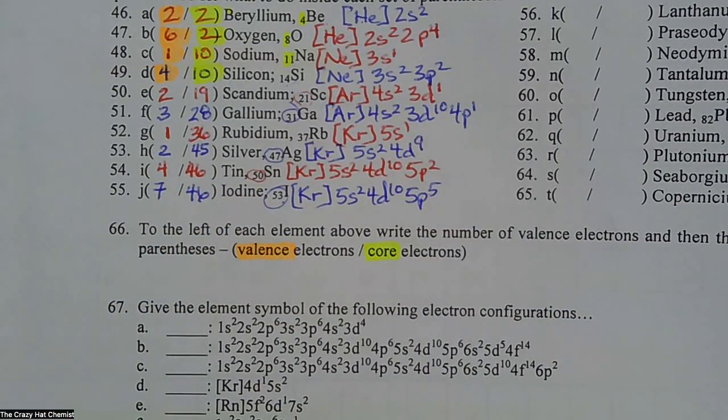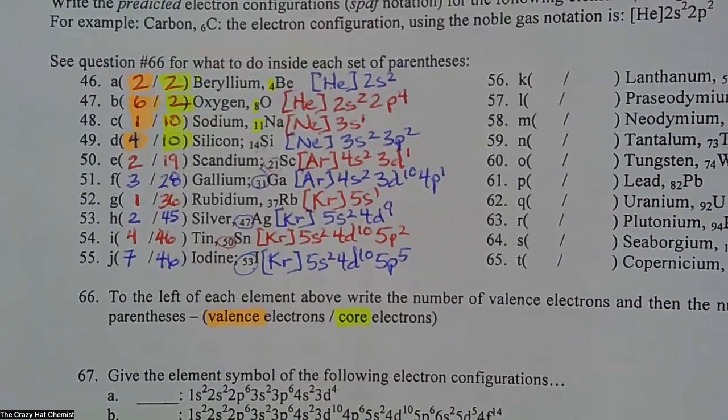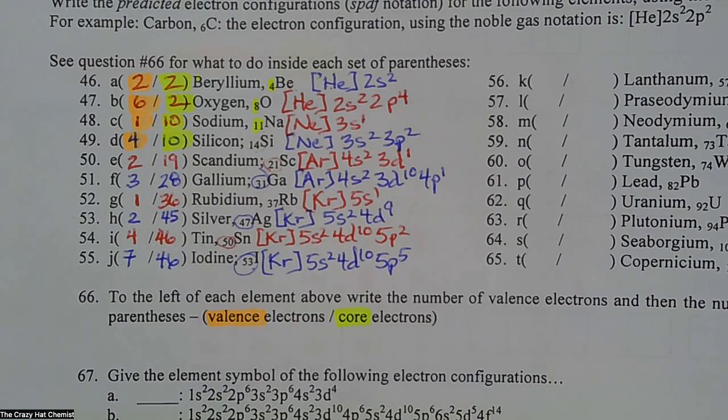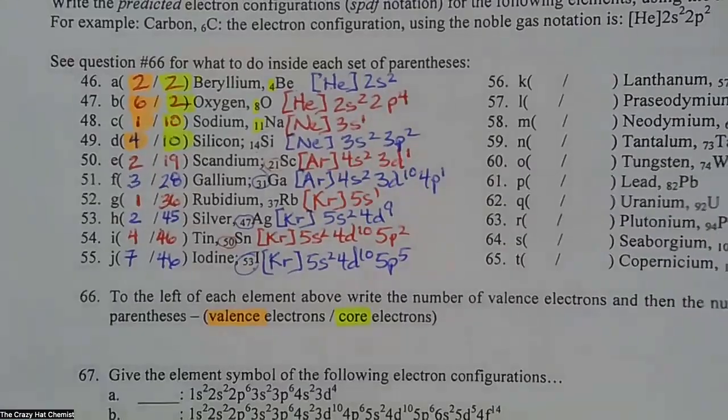All right, we're halfway done with this segment here. I'm just going to let you see those electron configurations. Just keep it there for just a moment, okay?